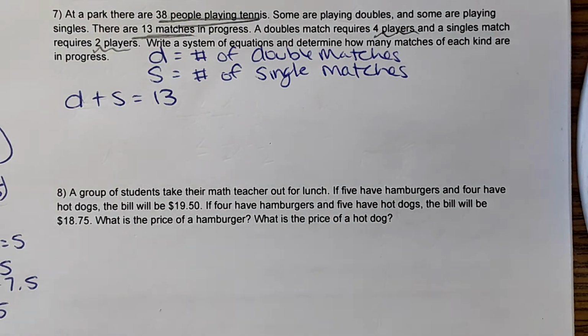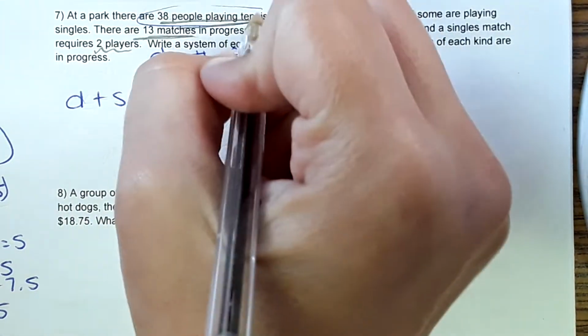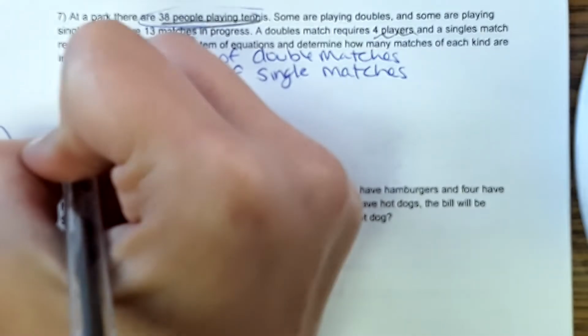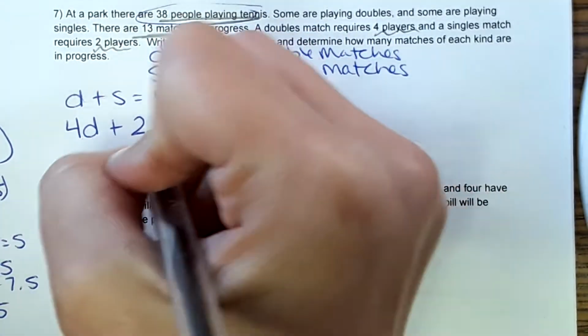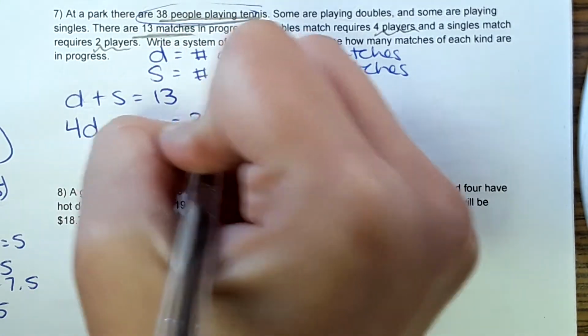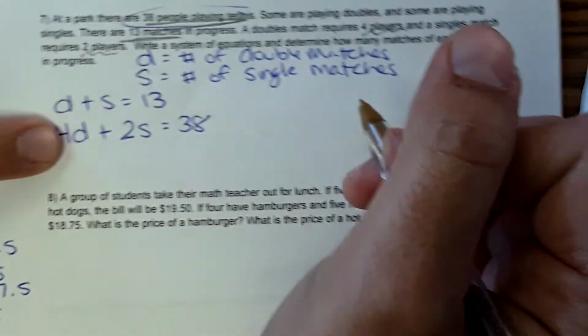And then there are 38 people playing. So for doubles matches, you would have 4 people times the number of doubles, plus for single matches, 2 people times the number of single matches equals 38 total. And then here's our 2 equations.